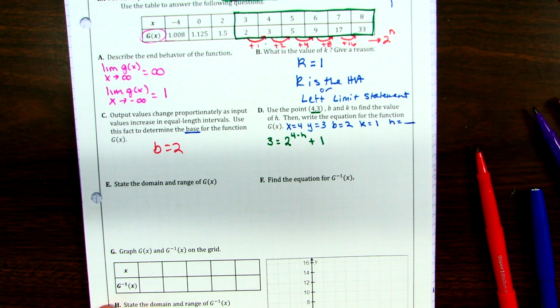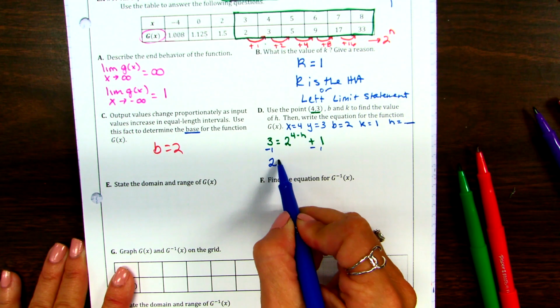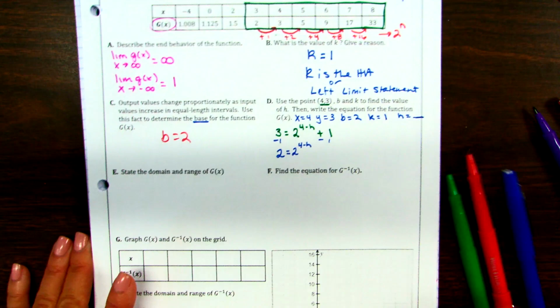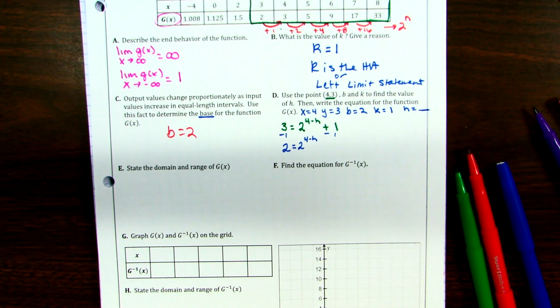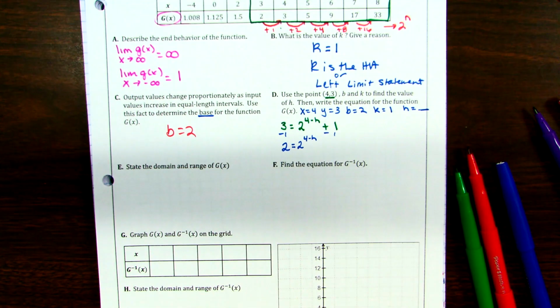We learned how to do this already. Before we can start, though, we want the base and its exponent by itself. So I have to move that 1 to the other side, which gives me 2 equals 2 to the 4 minus h. And whenever we solve exponential functions, what we are looking for is like bases on both sides, you remember. And we have that. 2 on this side, 2 on this side. Because if your bases equal each other, the exponents equal each other. And that's how we can solve for a power that's up in the sky like that.